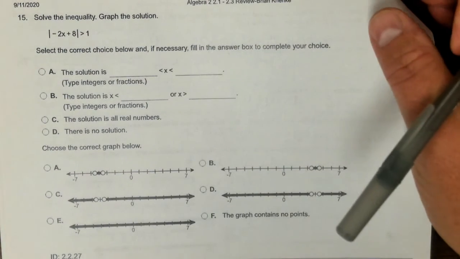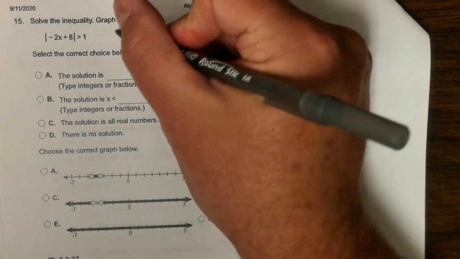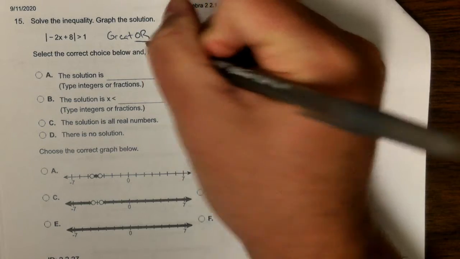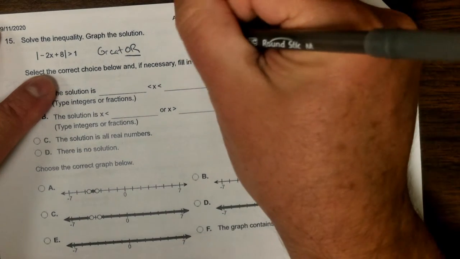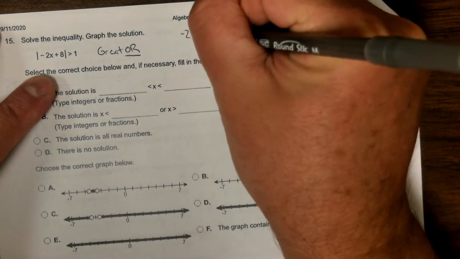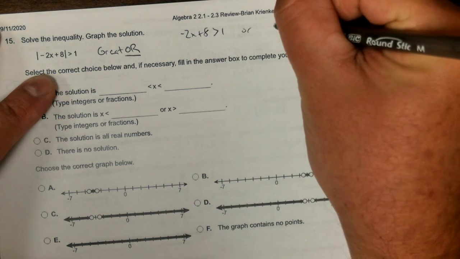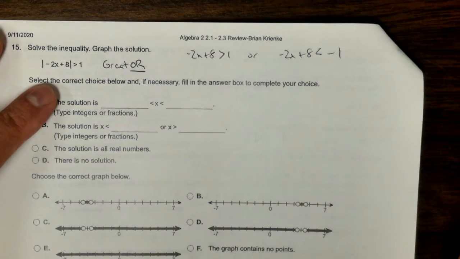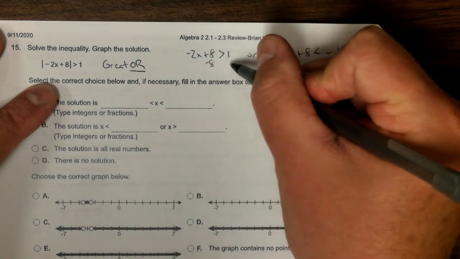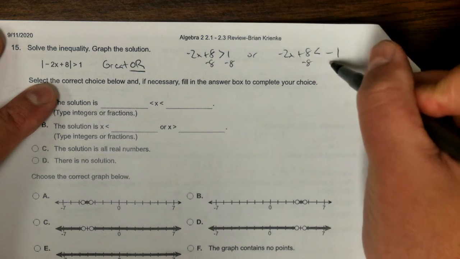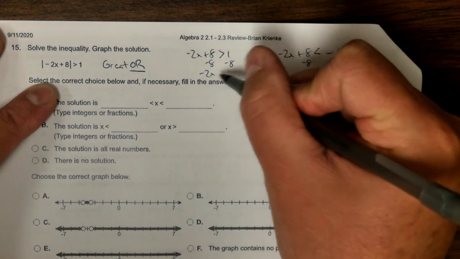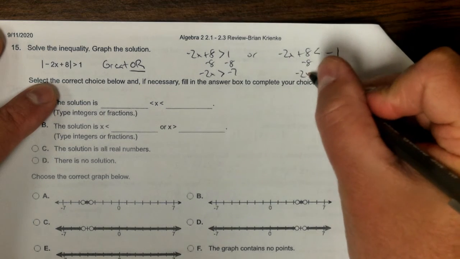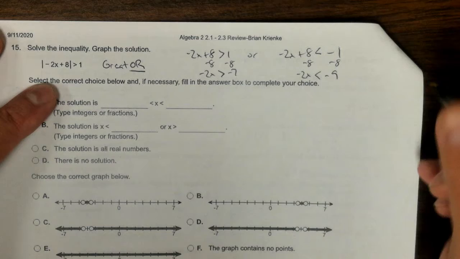Our next one is another absolute value with greater than. So remember, like we've been saying, great or. So you have negative 2x plus 8 greater than 1, or negative 2x plus 8 less than negative 1. So subtract 8. Negative 2x greater than negative 7, and negative 2x less than negative 9.